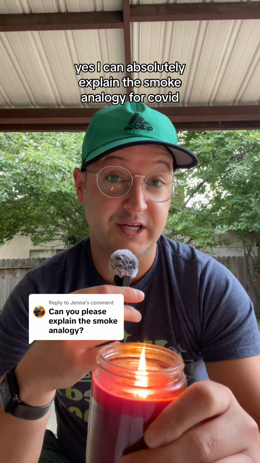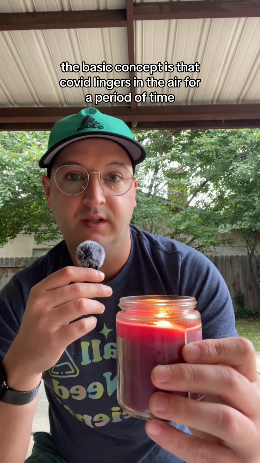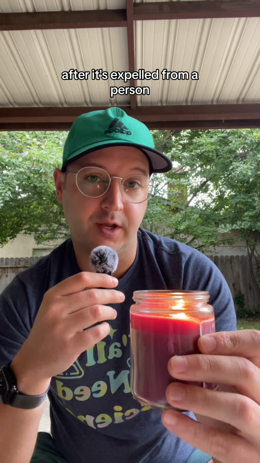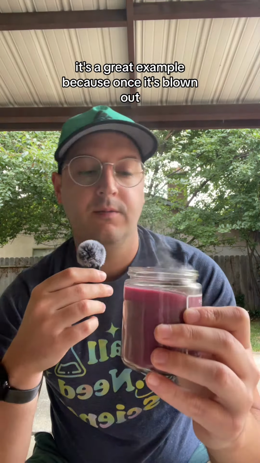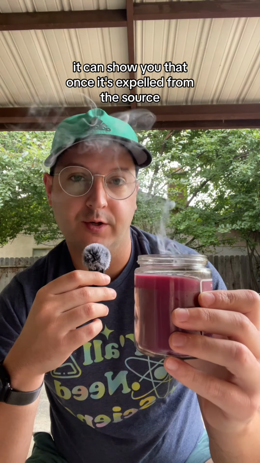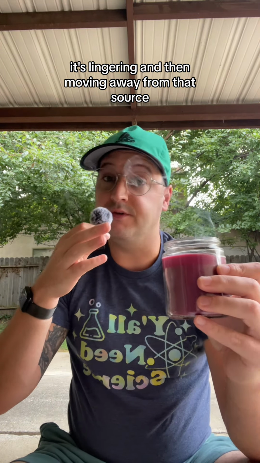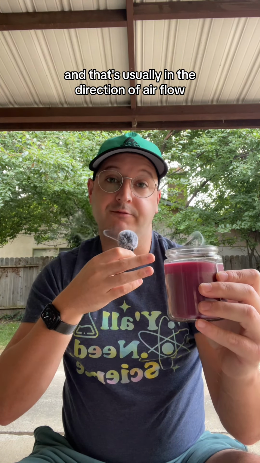Yes, I can absolutely explain the smoke analogy for COVID. The basic concept is that COVID lingers in the air for a period of time after it's expelled from a person, and smoke is a great analogy for that. It's a great example because once it's blown out, it can show you that once it's expelled from the source, it's lingering and then moving away from that source, and that's usually in the direction of airflow.